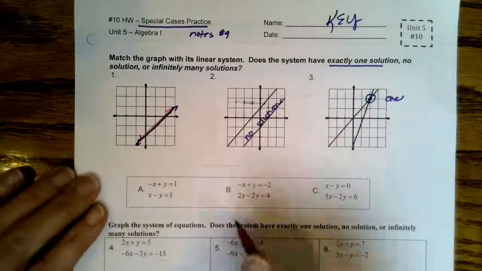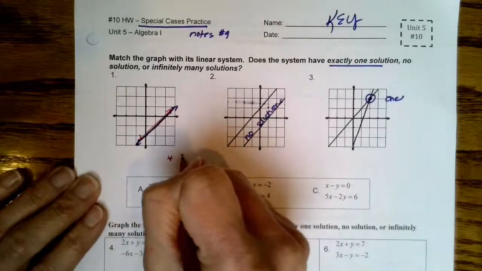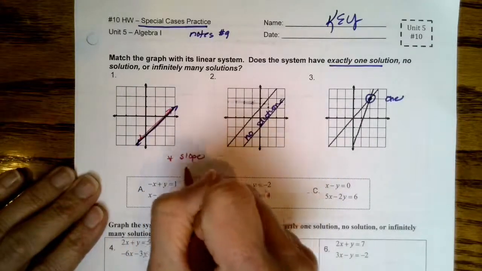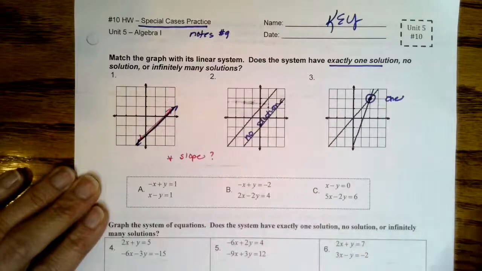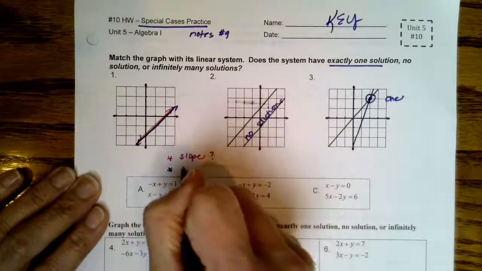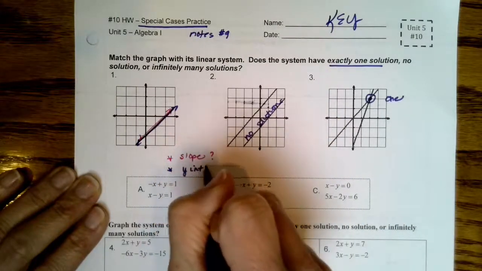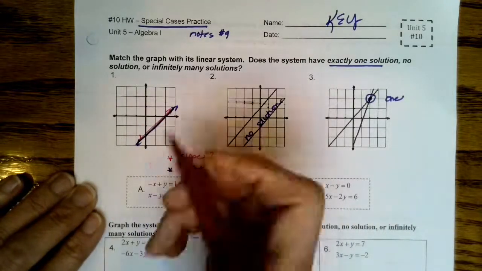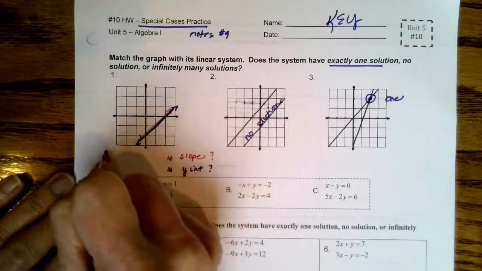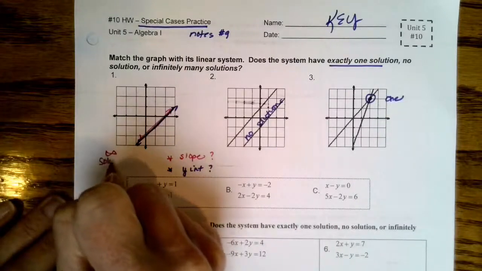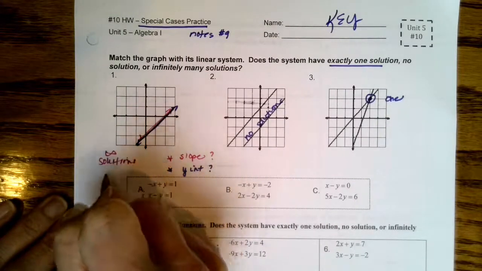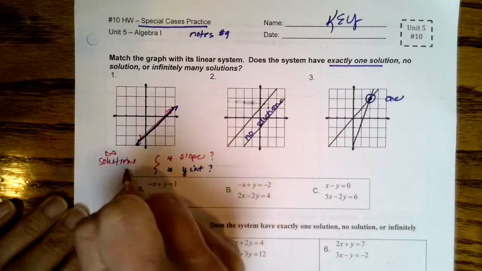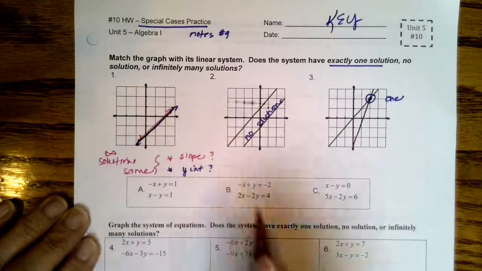So here's what I need to do here. I need to first look at the slope, and then secondly, I need to look at the y-intercepts, because if it's this kind of story here with infinite solutions, that means that these things are the same.